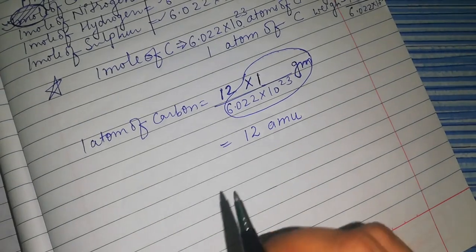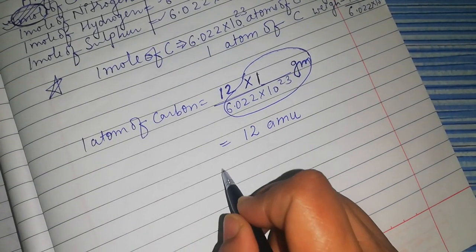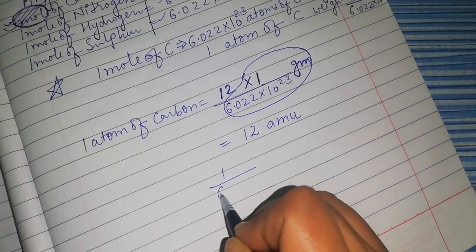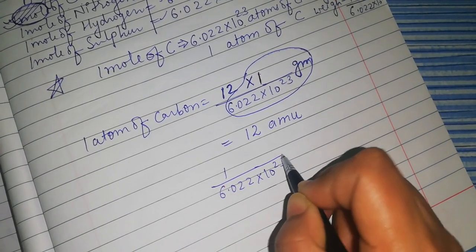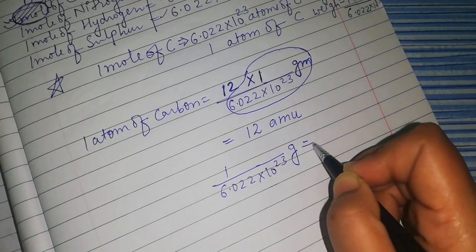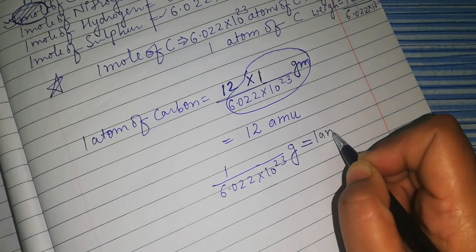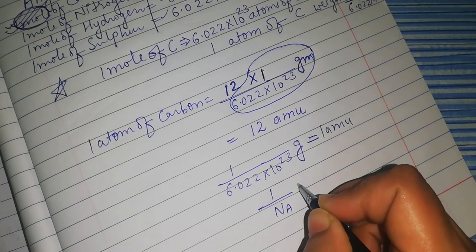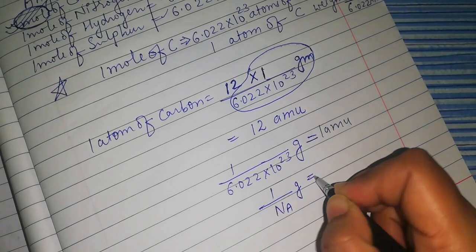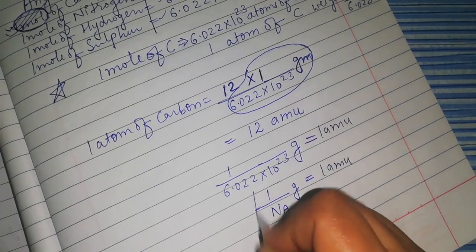मीन्स what I mean to say is 1 by 6.022 into 10 raised to power 23 gram is equal to 1 AMU, or in short I can say 1 by Avogadro number gram is equal to AMU.